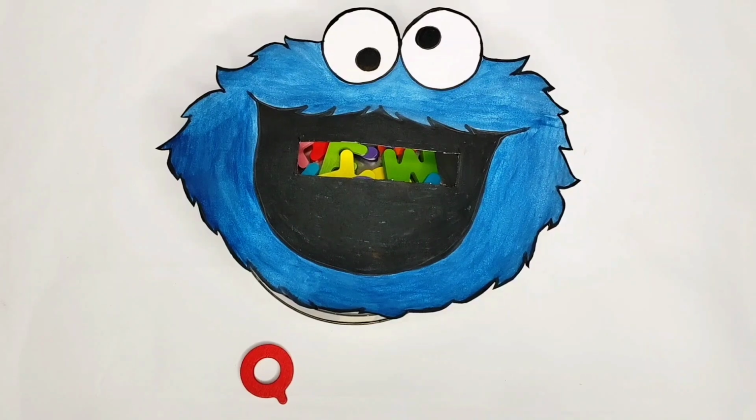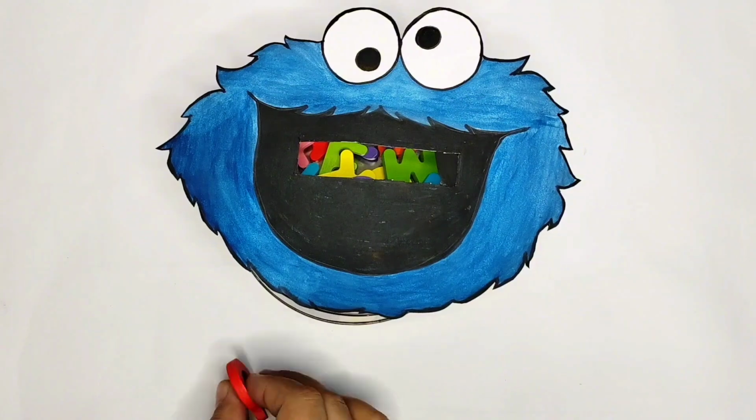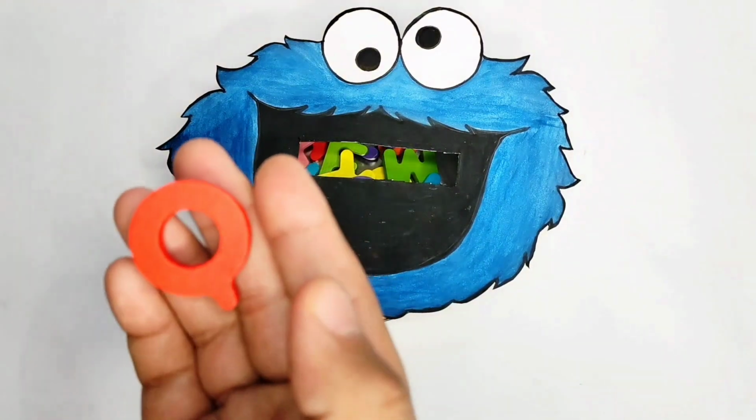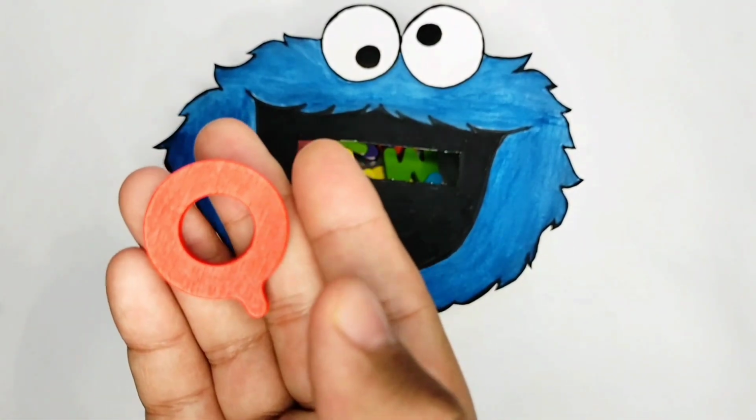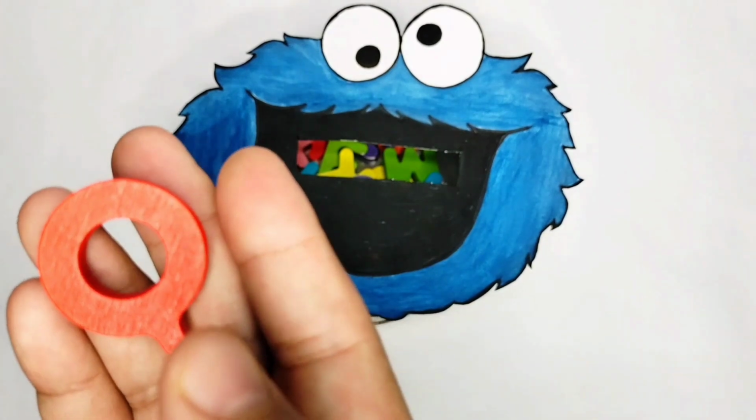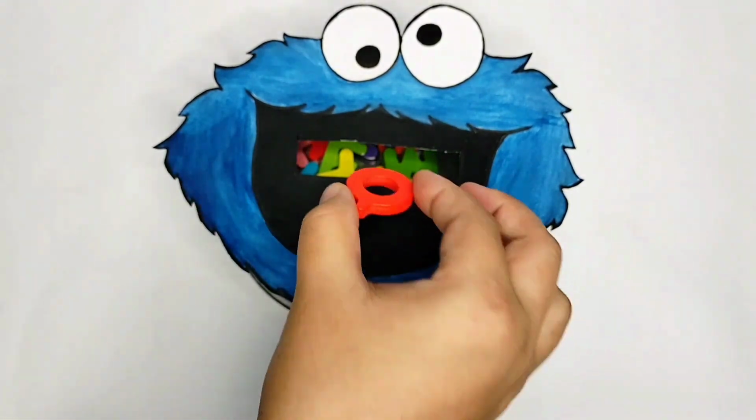Next, he wants a letter that sounds like G, G. So here we have an uppercase letter Q that sounds like G, G. Let's feed him.